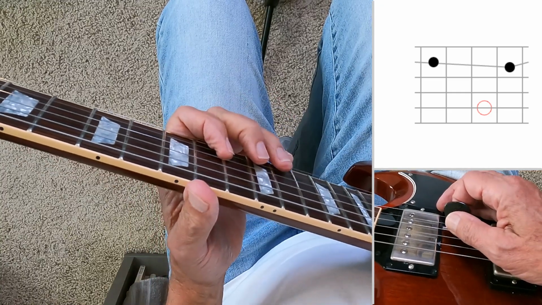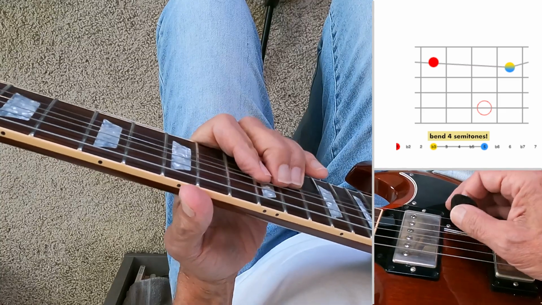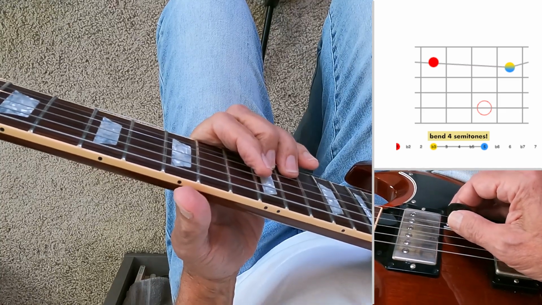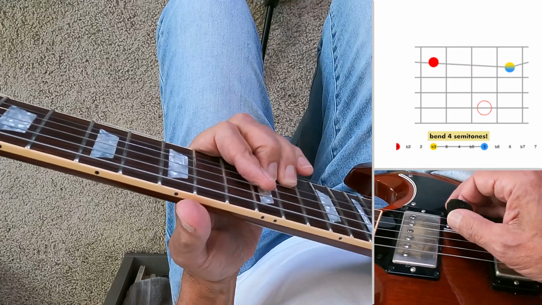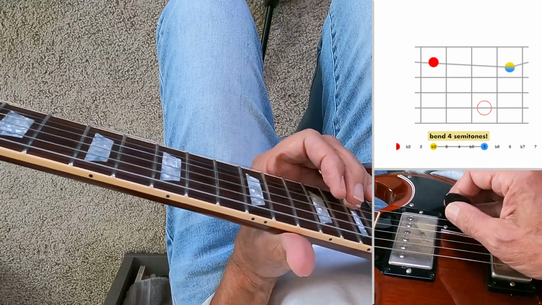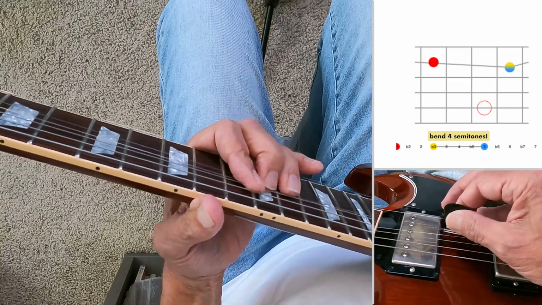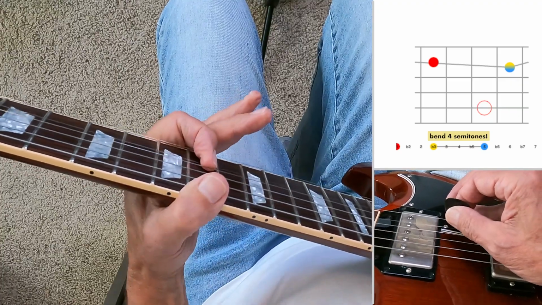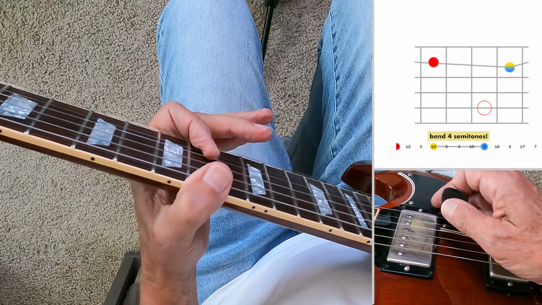Where he's bending up between 3 and 4 semitones from this note, up about 3 or 4 frets. So up to this note, which is the same as this note. Whew. Don't try this at home, kids.